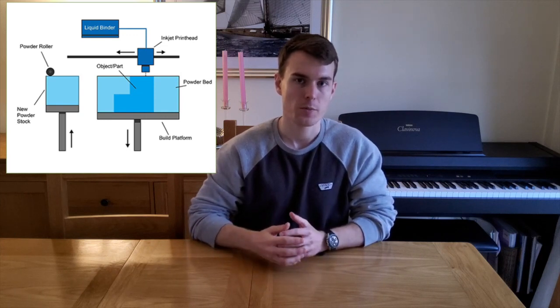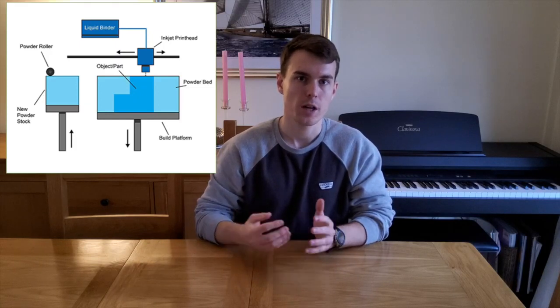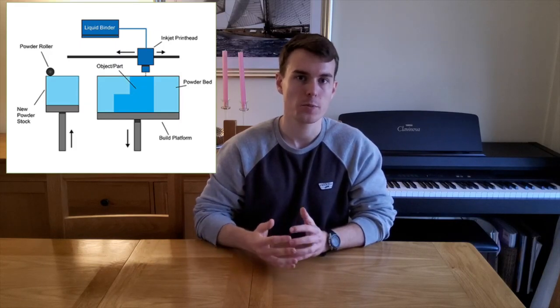After one layer has been complete, the build plate will lower by one layer thickness, which is defined by the user, and then fresh powder will be deposited on top of your part, and the process repeated in order to build up your part. Typically, this printing method can print polymers, some ceramics and metals.